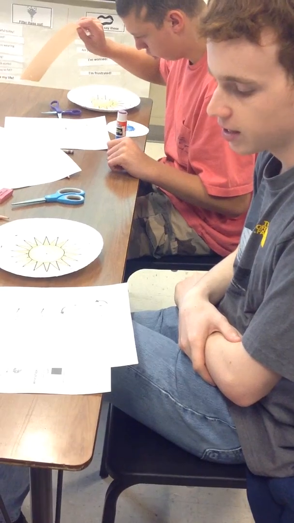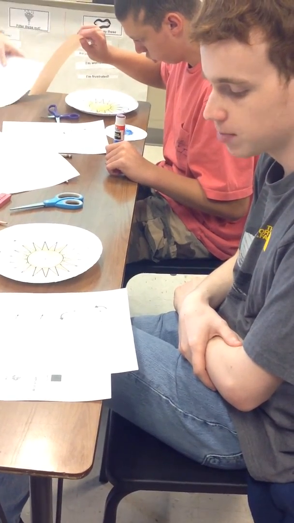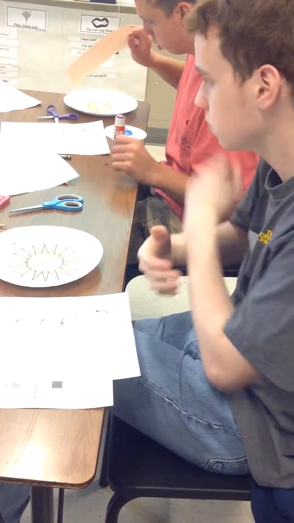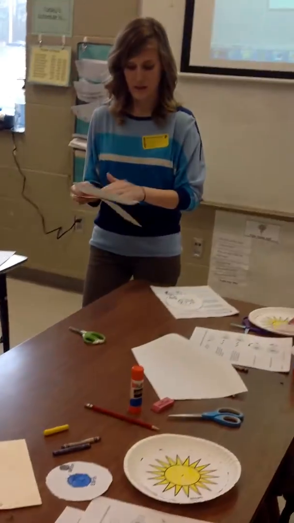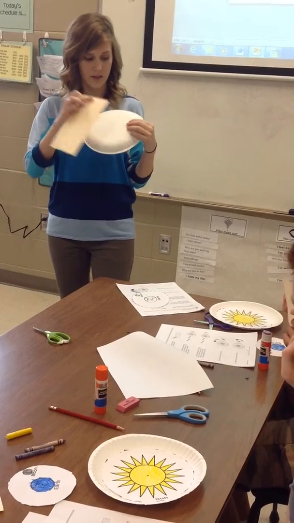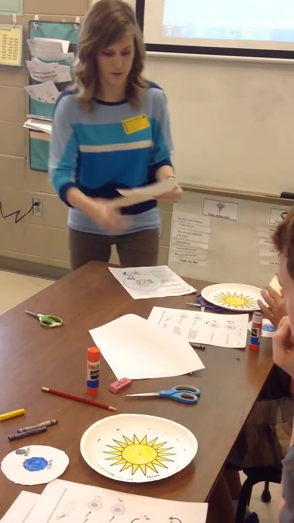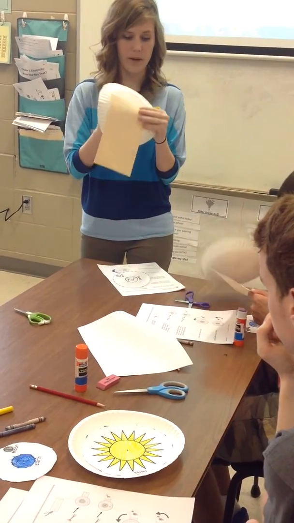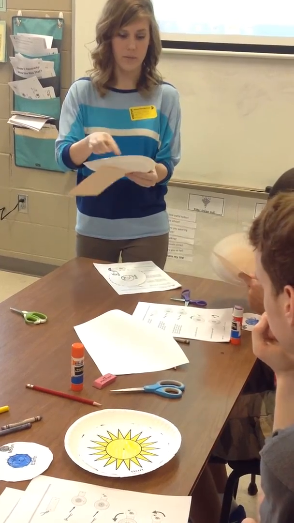What does number 6 say, Richard? Put one fastener through the hole in sun, then one through the hole in card strip. Spread fastener prongs. Okay, so this one might be a little tricky. We have the sun on there, and then we're going to put the cardstock on the back, and we're going to put one of these little fasteners all the way through both the paper plate and the cardstock. So let me know if you need help.